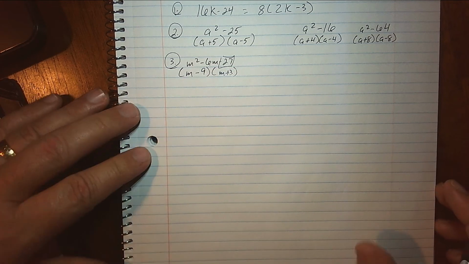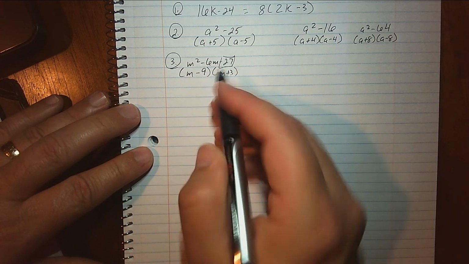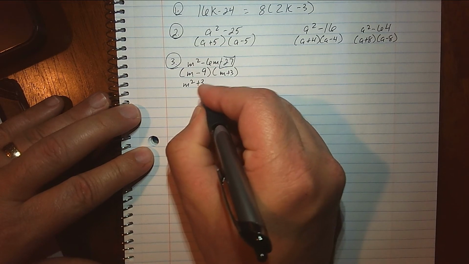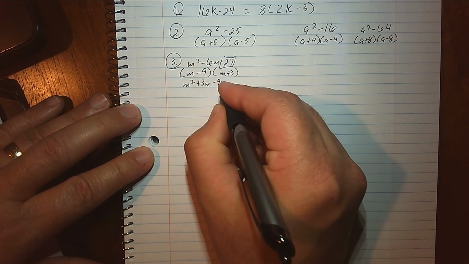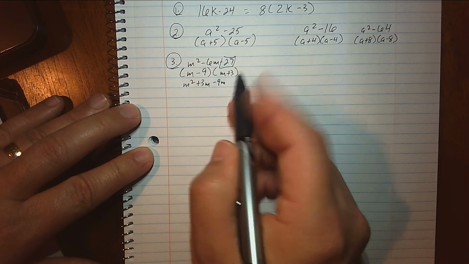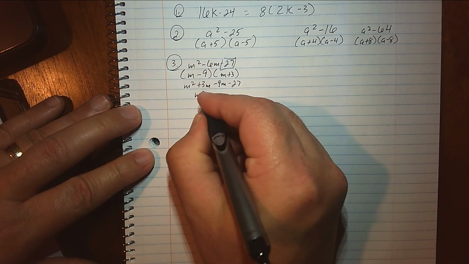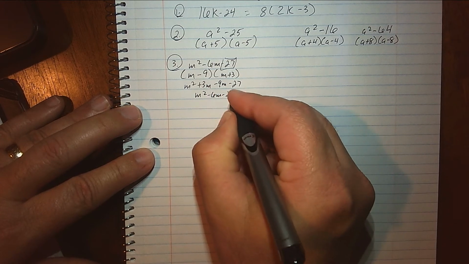Easy way to check it is FOIL it. Firsts, m squared, outers, plus 3m, inners, minus 9m, last, negative 9 times 3 is negative 27. So then I end up with m squared minus 6m minus 27. Piece of cake.